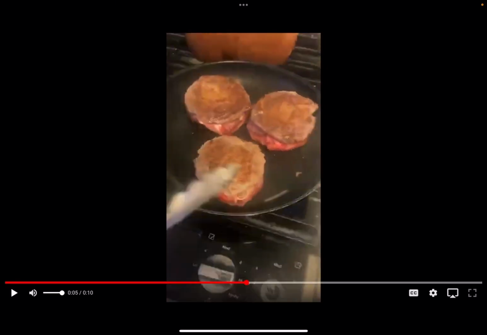Another detail you should be aware of is I took a really long time to flip over the steaks. The original video is like 6, 7, 8 minutes, I think, and half of that is just searing on one side. Don't do that.